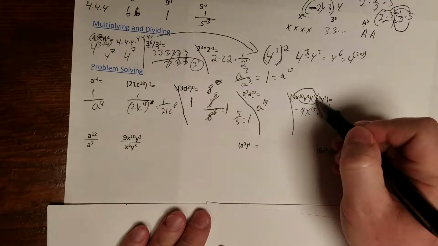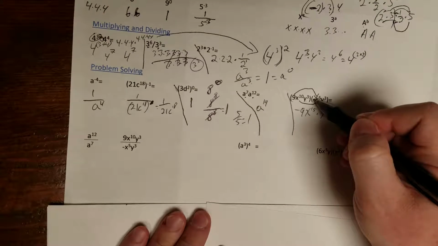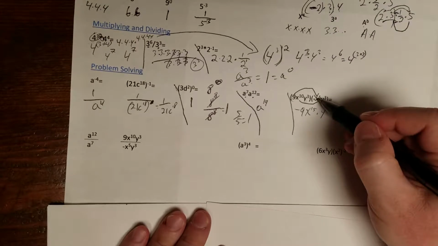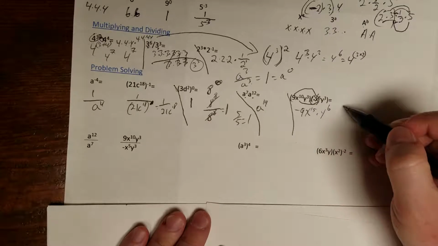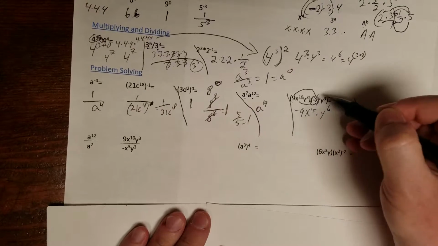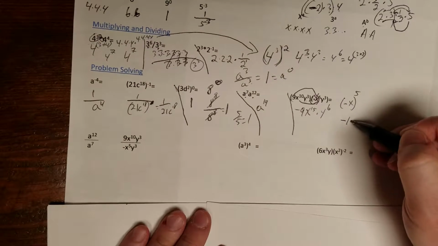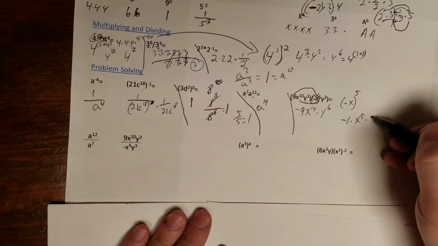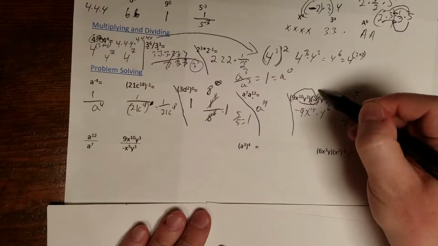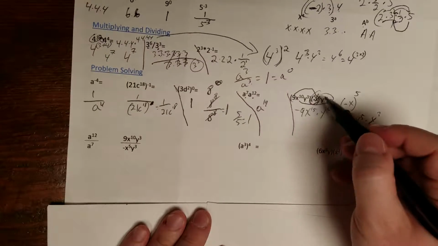Now don't get confused here with the minus x. It's not an operator. It's just minus x times 5. If it was really minus x times 5, it would be minus x, I mean, not times 5 to the fifth, it would be minus x to the fifth. It's just a minus 1 multiplying times x to the fifth times y to the third there. Okay, you got to be careful with those negatives.